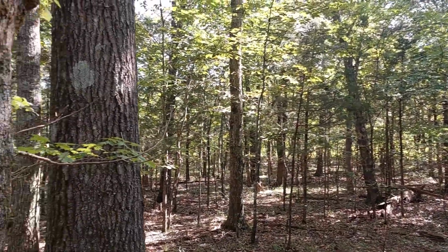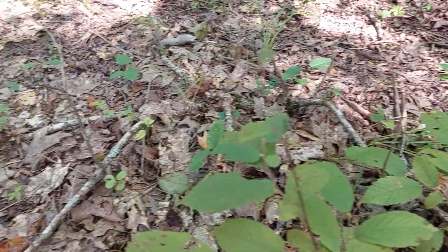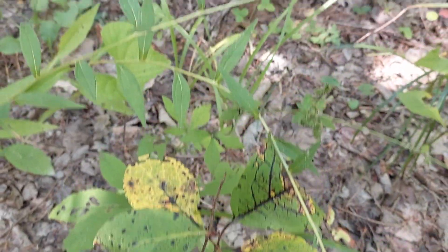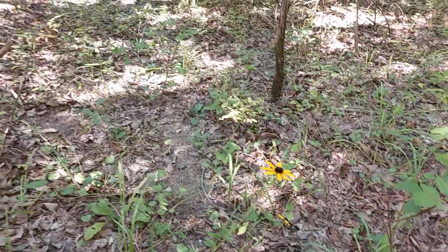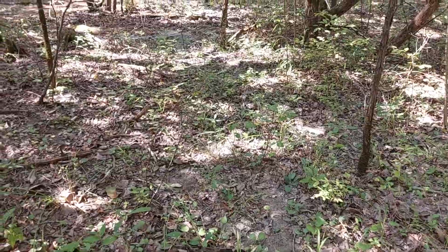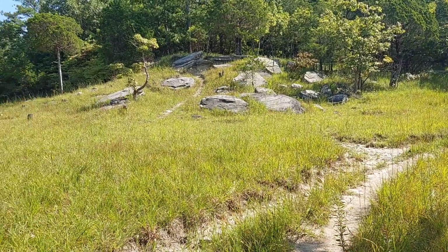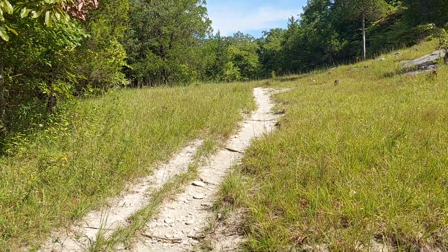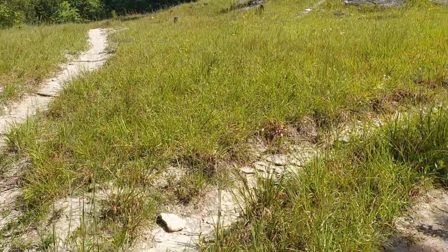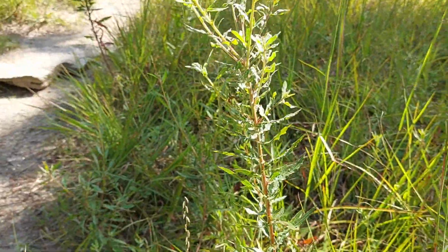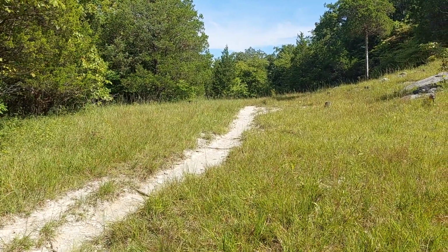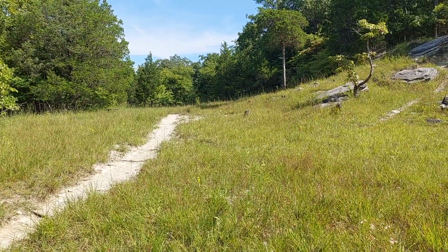Within the forests, one can find herbaceous plants growing here. There are even some wildflowers here in this forest. However, glades are dominated by grasses, wildflowers, and other herbaceous plants. It is basically like having scrubland and grassland in the middle of a forest.